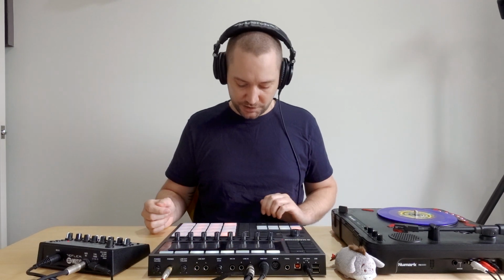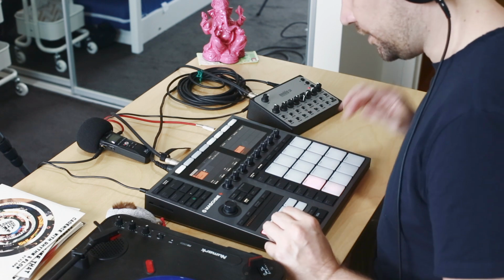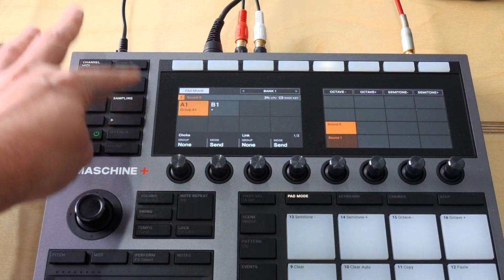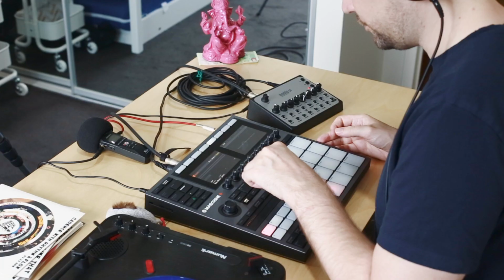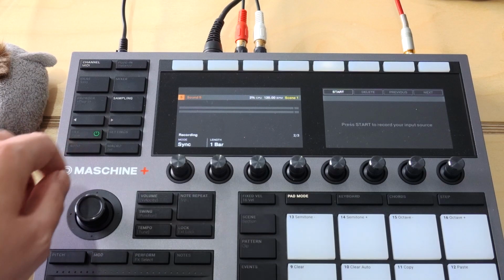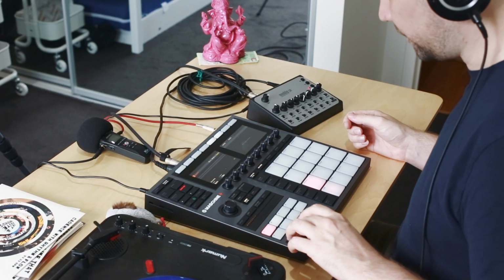Alright, so as you can see, we've got this pattern recorded here, but it is only MIDI. To record this as audio, what I'm going to do is head to pad mode, select our input pad, go over to sampling. For our source, we need external mono, input 1 left, tab over, we want sync, and we need to set the bar length to the same length as our pattern, which I believe is 1 bar. 1 bar, so we just set 1 bar on our recording length. Now all we need to do is hit start and play.